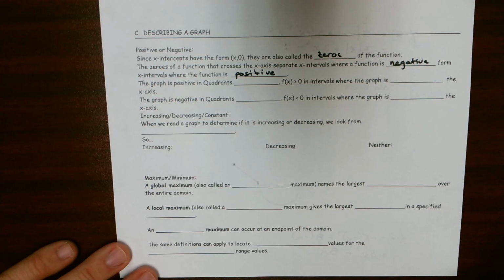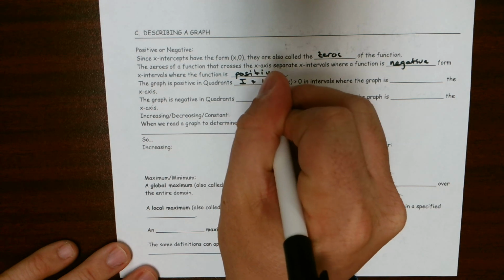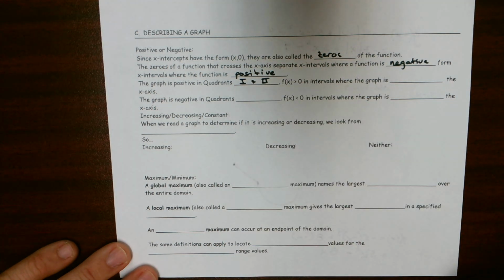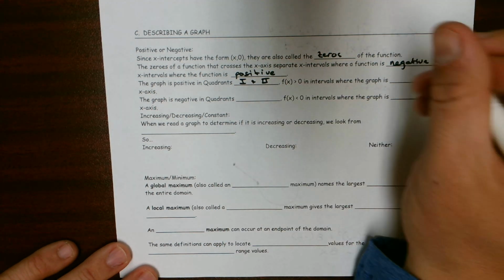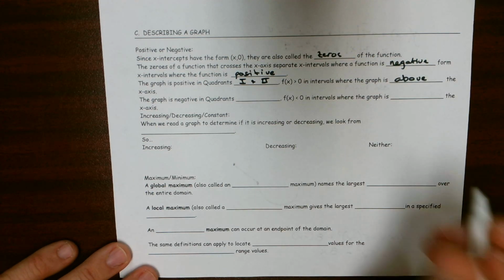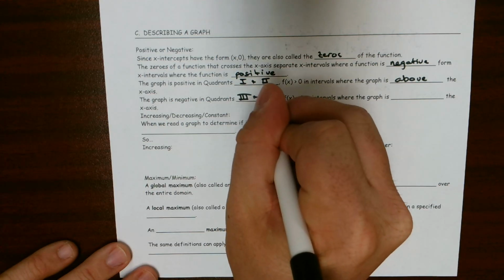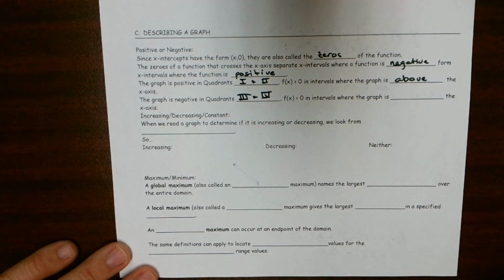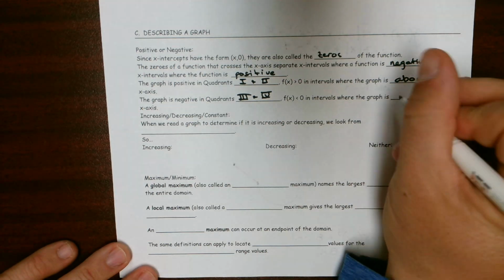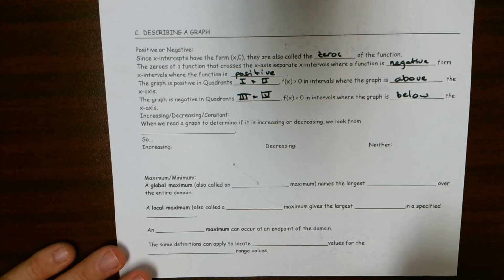The graph is positive in quadrants 1 and 2, where the graph is above the x-axis, like I just said. The graph is negative in quadrants 3 and 4, where the graph is below the x-axis, like I just said.